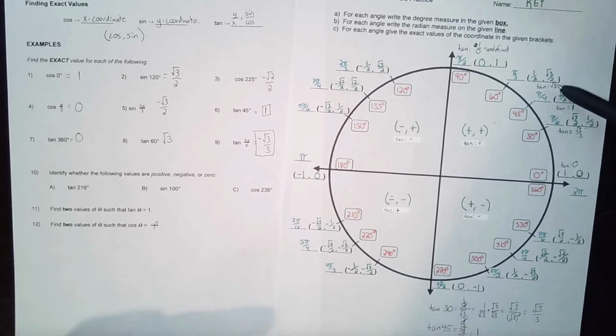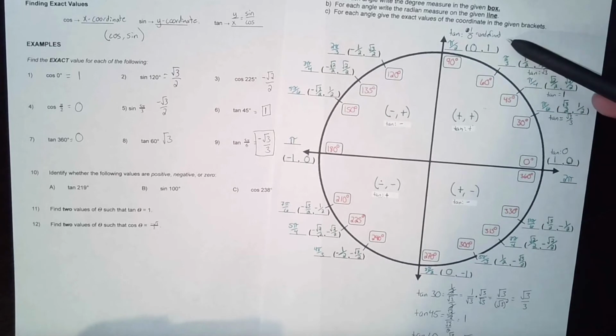The thing I really want you to notice here is that there's only so many answers that you can give. All of your answers are going to typically be either a 1/2, a square root of 2 over 2, a square root of 3 over 2. Those are all your sines and cosines, other than zeros and ones. You got those as well. And then for tangents, you're either going to have square root of 3 over 3, 1, square root of 3, or a 0 or an undefined.